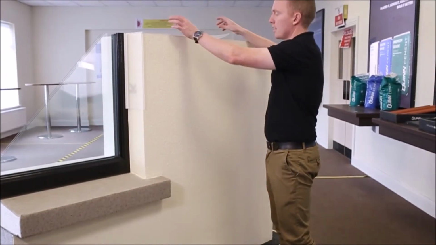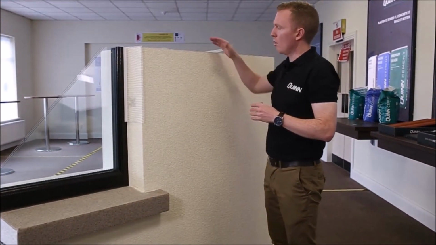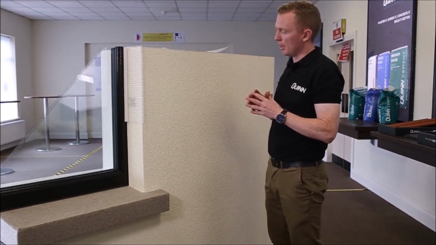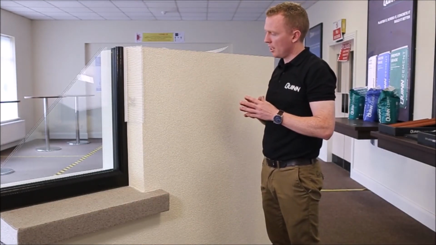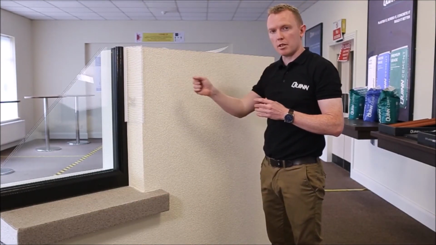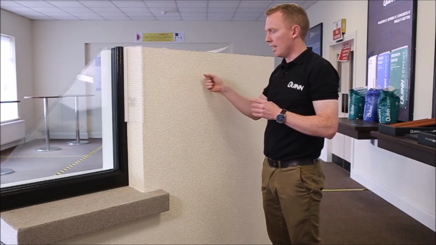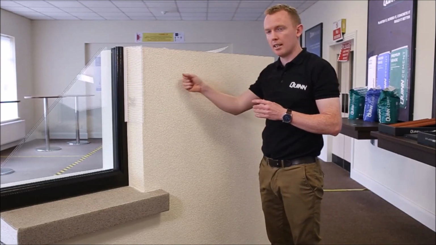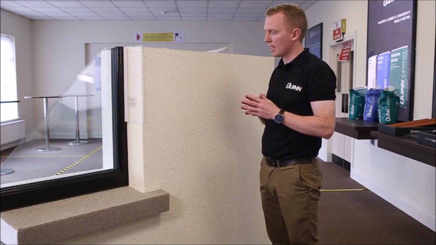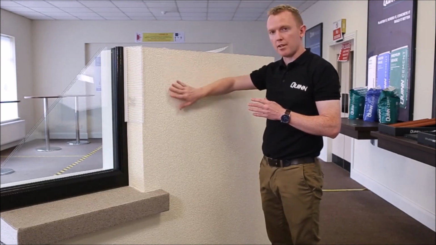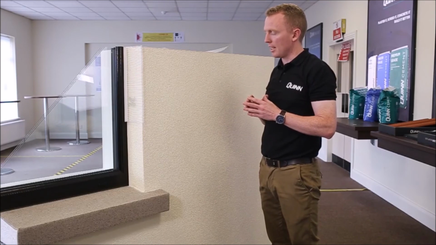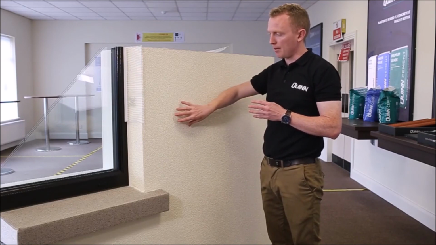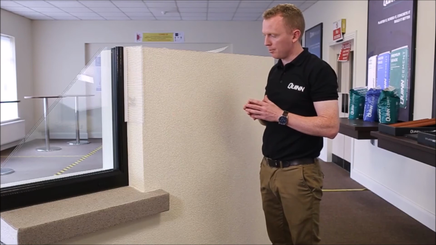So depending on the system then, or the installer, once the mesh has been put in place and the base coat has been put across it, some of the installers will put a fine second coat of base material across that, and then it needs to be finished very smooth to give a perfect substrate for this final render coat to go on to.